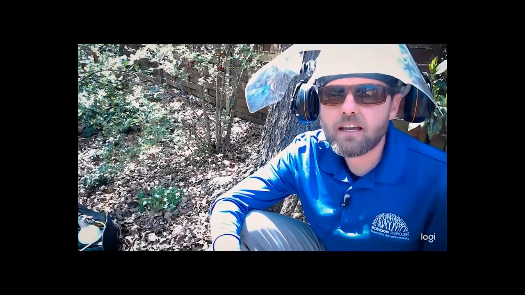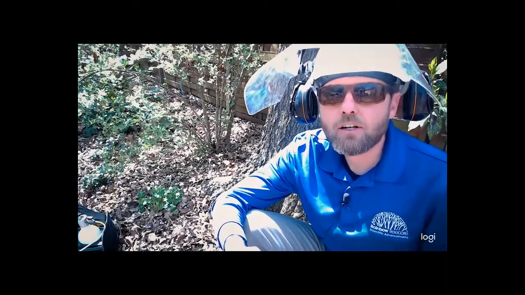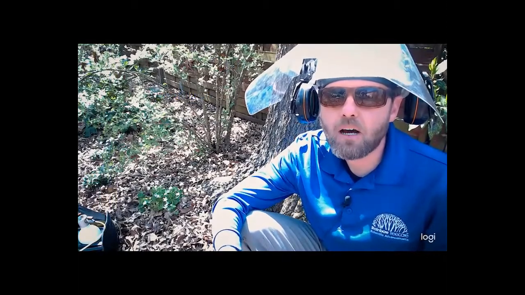So let's talk about trunk injection. Trunk injection is a great method, a great tool in the toolbox to apply products directly into the tree to affect our pests.